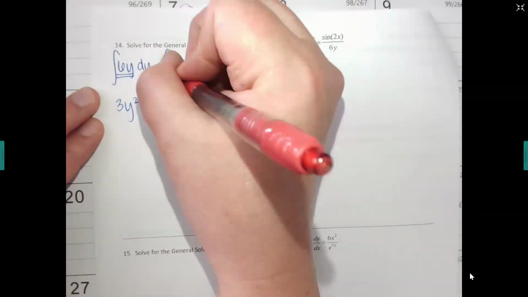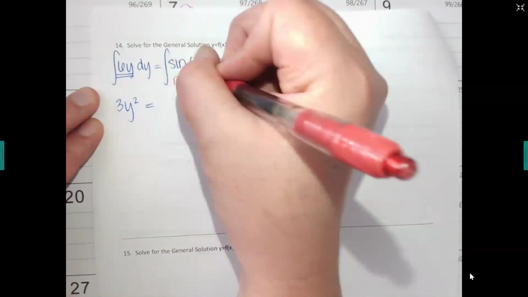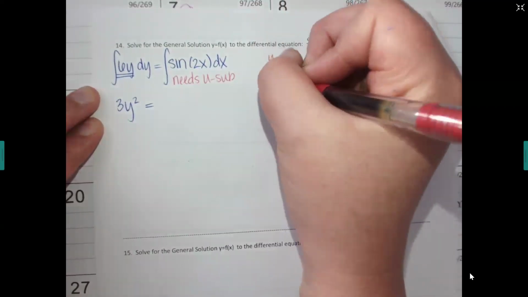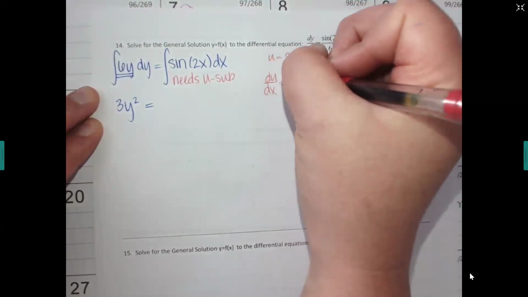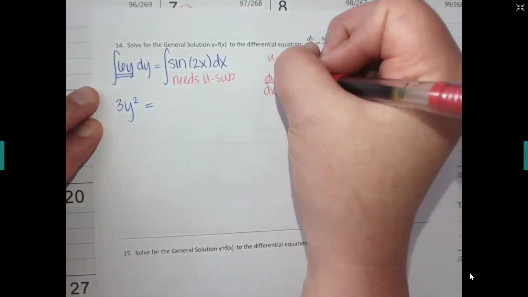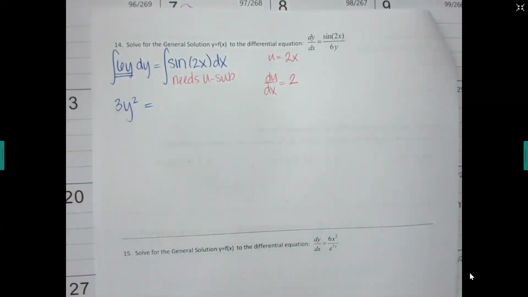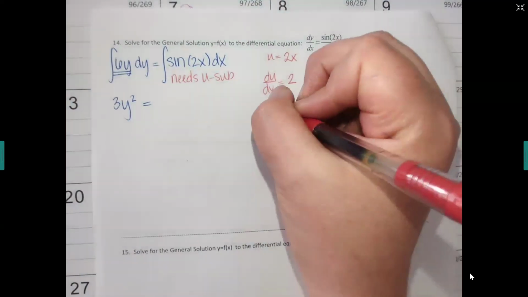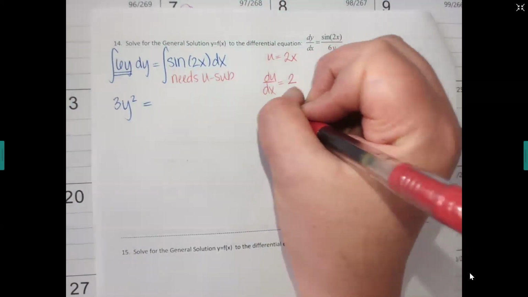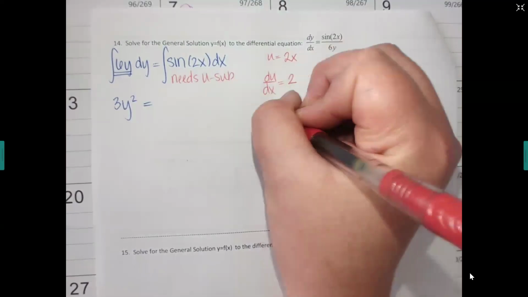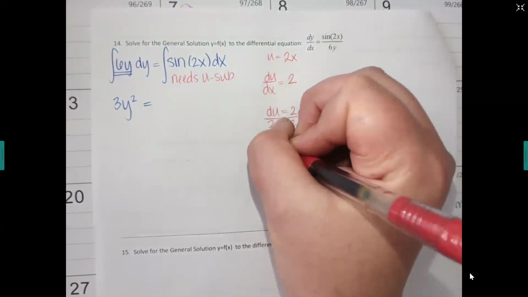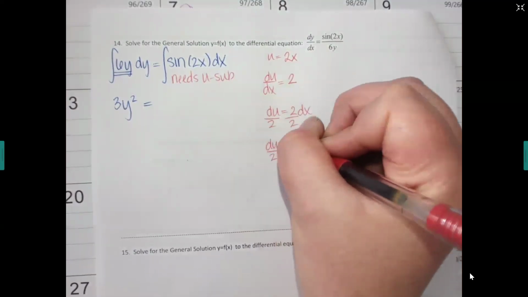So let's pick what our u is going to be. What is our u going to be? 2x. Then what's du dx? Derivative is just a 2, but I'm going to end up with a du over 2 to swap my dx. So du is 2 dx. Du over 2 is dx.